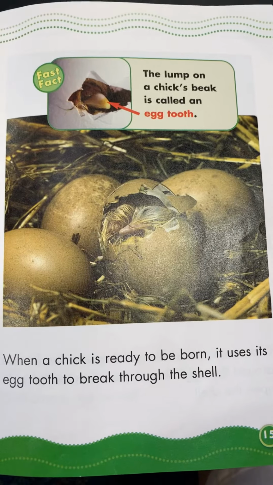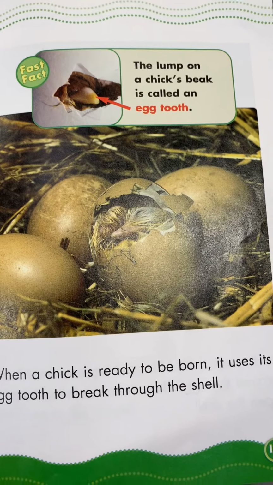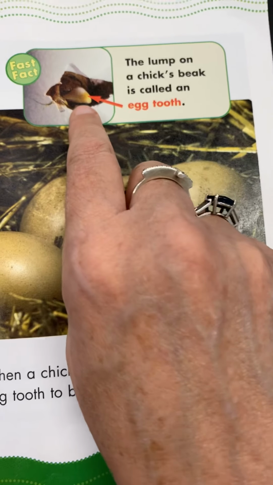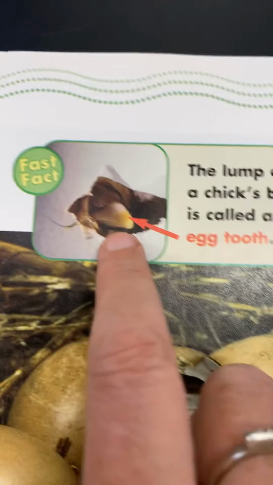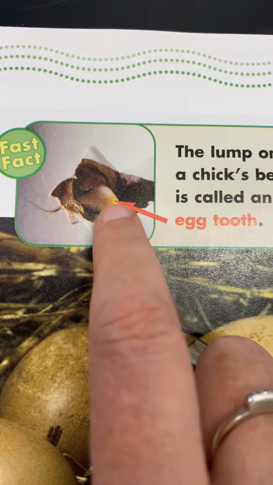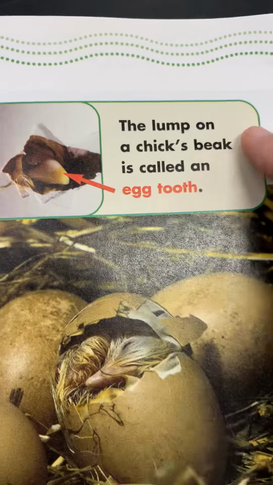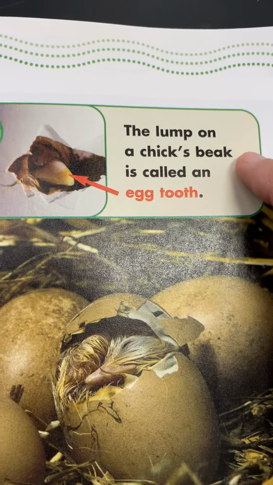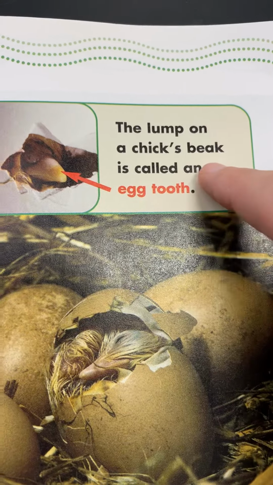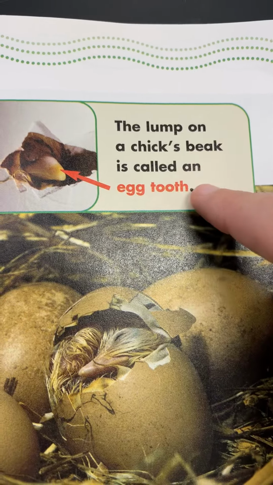When a chick is ready to be born, it uses its egg tooth to break through its shell. So there you can see, there's a close-up. There's that little white part on the end of their beak. The lump on the chick's beak is called an egg tooth. And we saw that in the other picture as well.